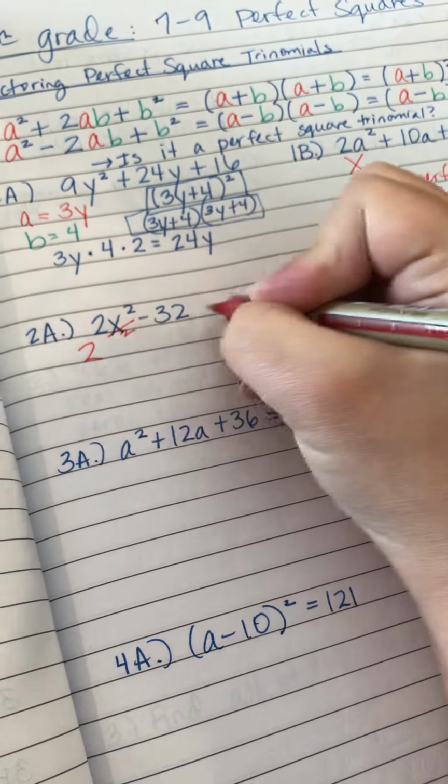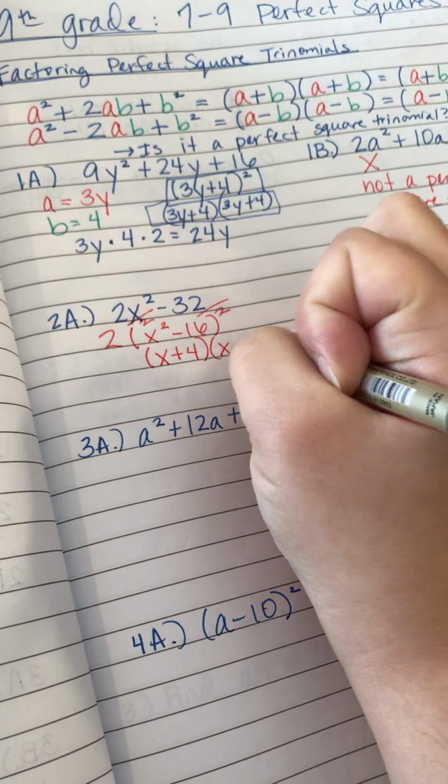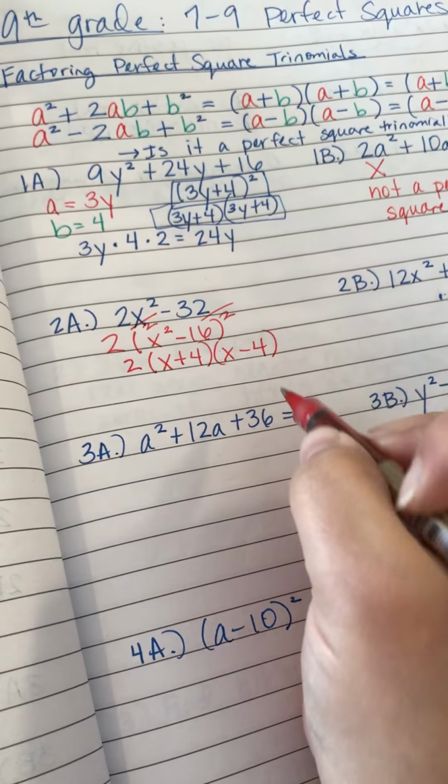X squared is a perfect square, and 16 is a perfect square, and it's a minus sign, so this is a difference of squares, which was what we did in 7-8. And we know that we can factor this into x plus 4 and x minus 4. And we still have the 2 out front.